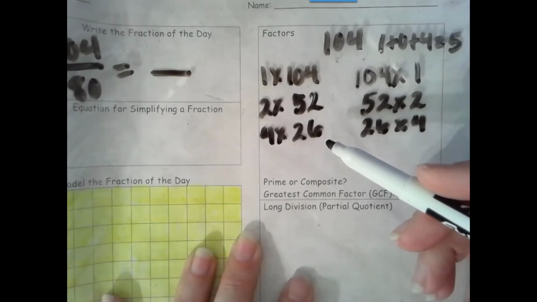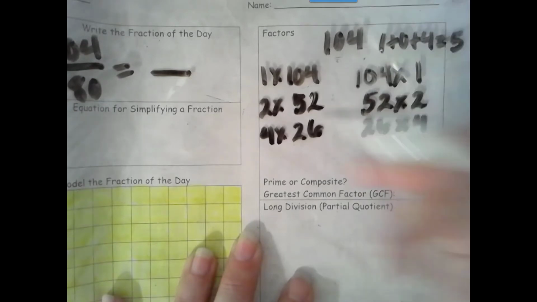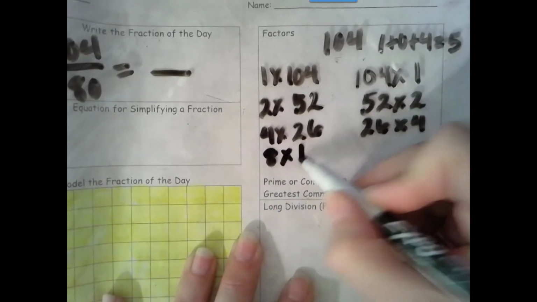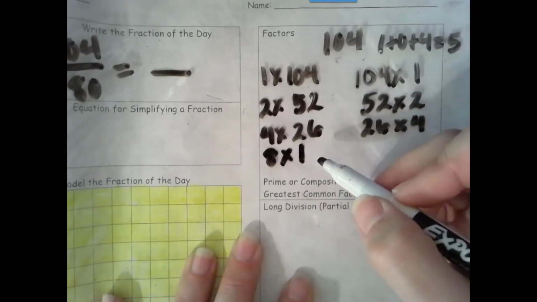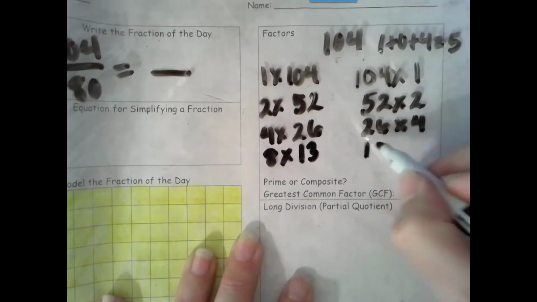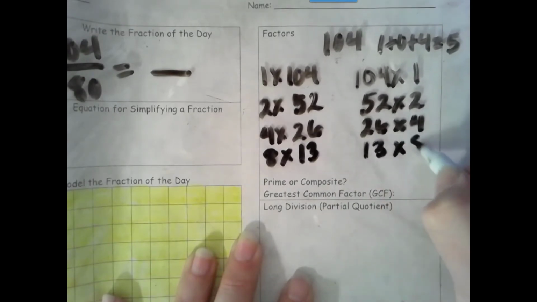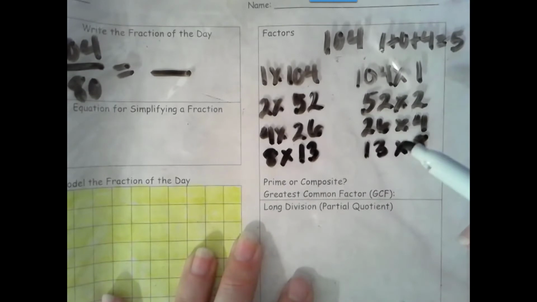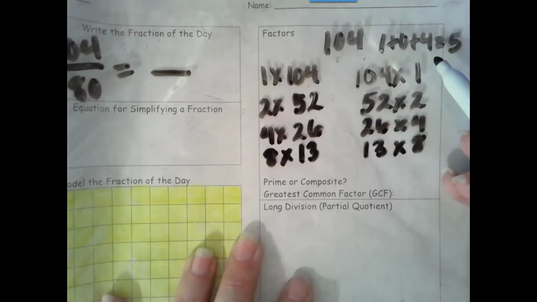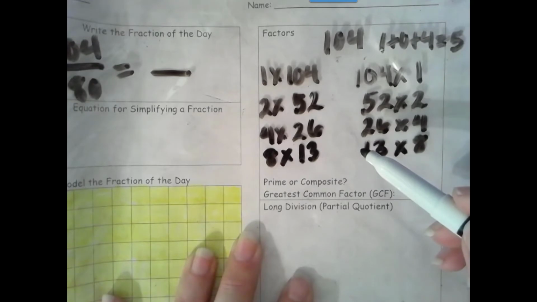We try 8. 8 times 10 is 80, 88, 96, 104. 8 times, well, I can get 10 eighths out of 100, because that would be 80, and then there's 24, so that's 3. So I just have to try the counting numbers between 8 and 13. So next we try 9. The rule for 9 is the same as 3. We add the digits together and get 5. 5 is not a multiple of 9, so 9 is not a factor.